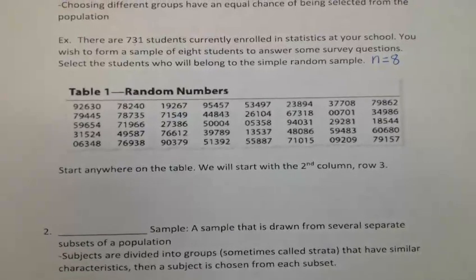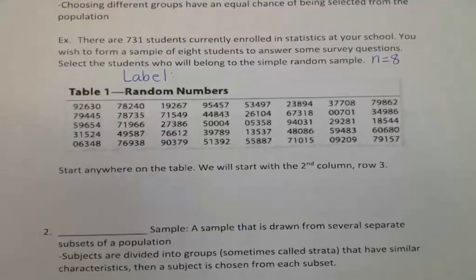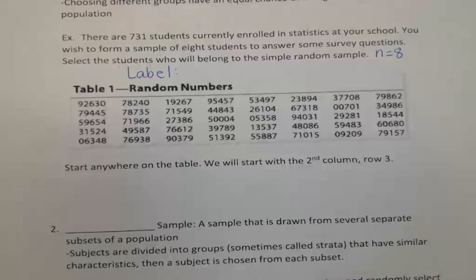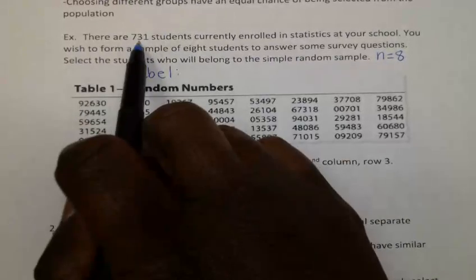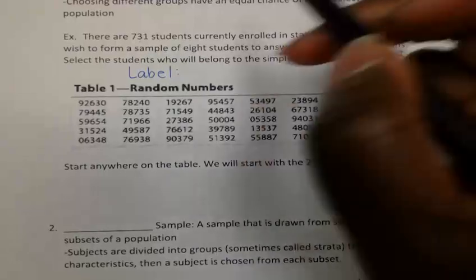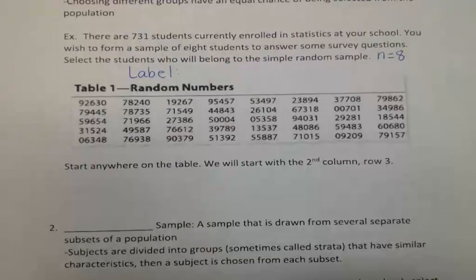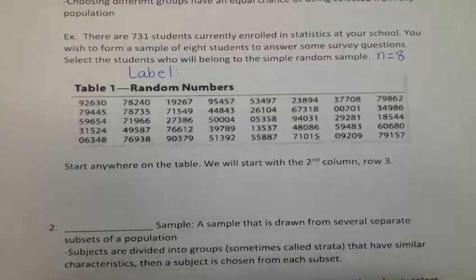All right, sample size n is equal to 8. We have 731 students and we need to label them. They're not labeled, unfortunately, so we need to label them. How do you label? You look at the number of digits of your largest sample, the sample that we're choosing from. I guess that is considered our population if we're going to choose 8.